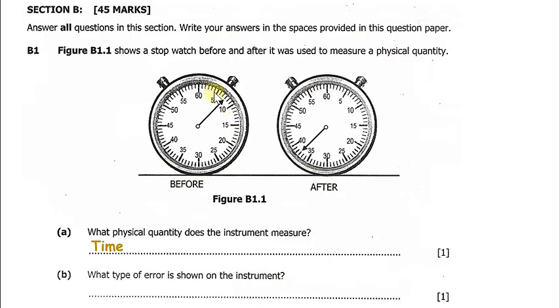They also made a mistake here, but the fact is this is not pointing at 0, it is pointing at a number there even before it starts being used. So it has an error, and such an error where the instrument doesn't begin from 0 when you start using it is called zero error. So the type of error here is zero error.